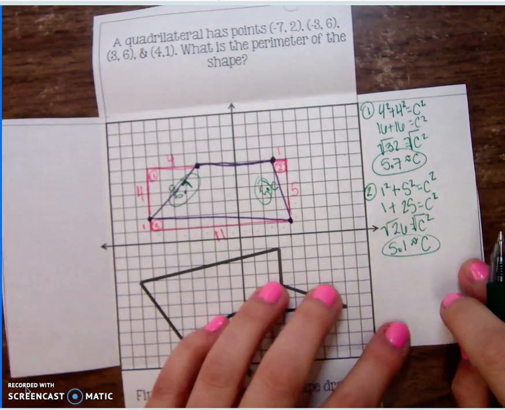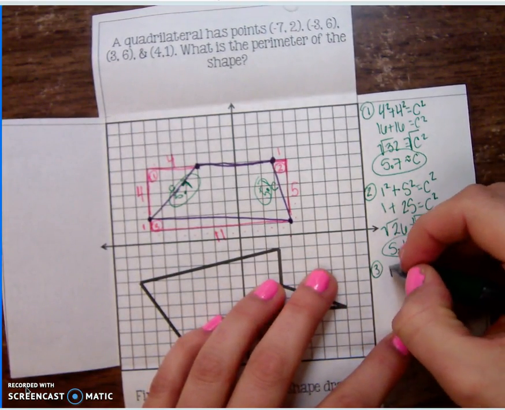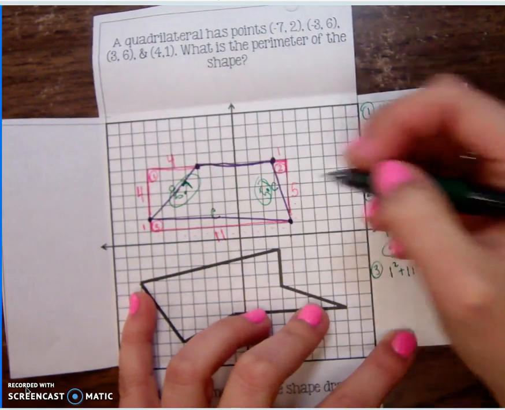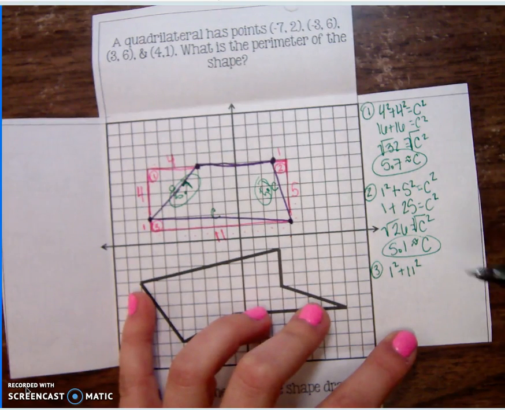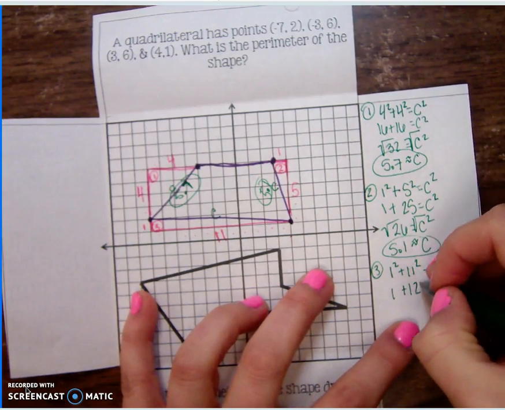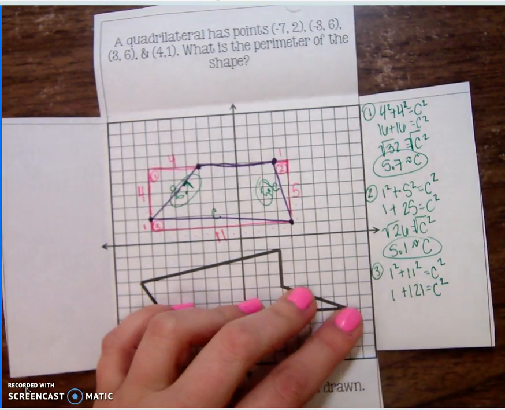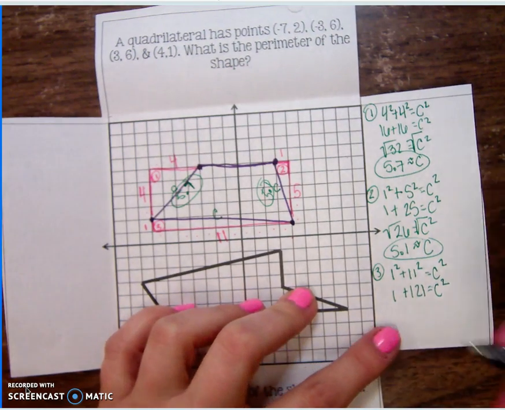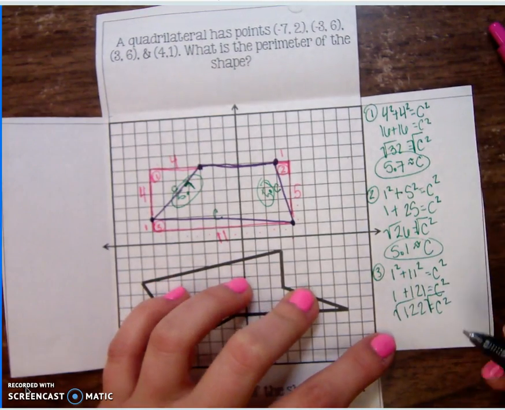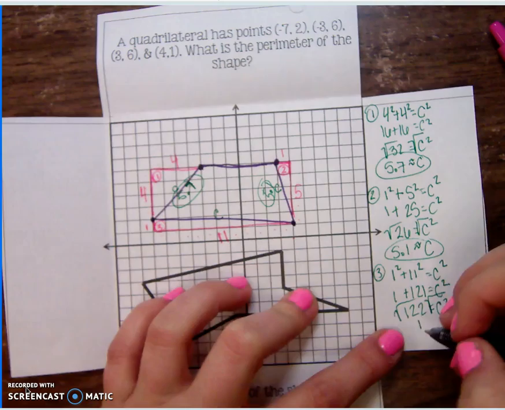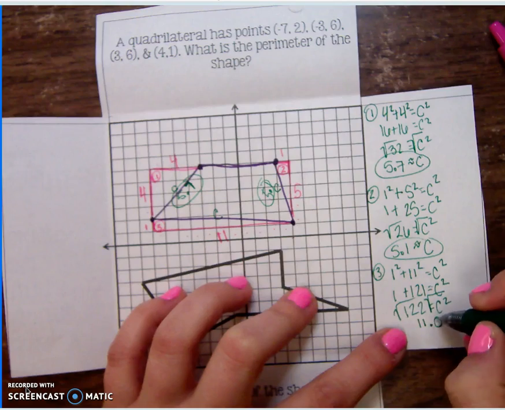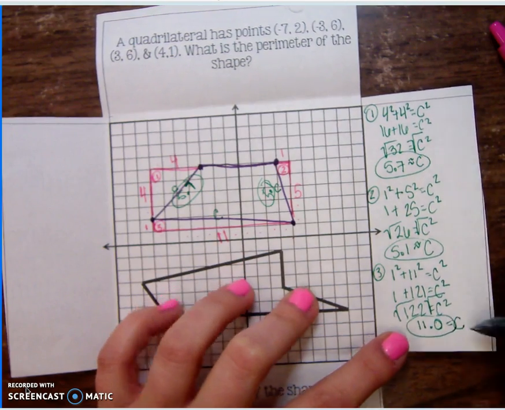And then my third triangle. I have a side of 1 and a side of 11, and I'm looking for the hypotenuse. That's not a straight line. So 1 squared plus 11 squared equals c squared. 1 plus 121 equals c squared, so 122 equals c squared. The square root of that is a little bit over 11, but for the sake of this, we'll round it to the nearest tenth, which is 11. So c equals 11.0.